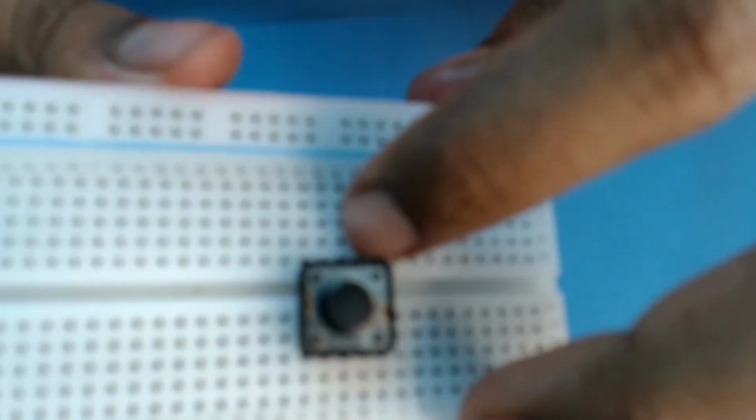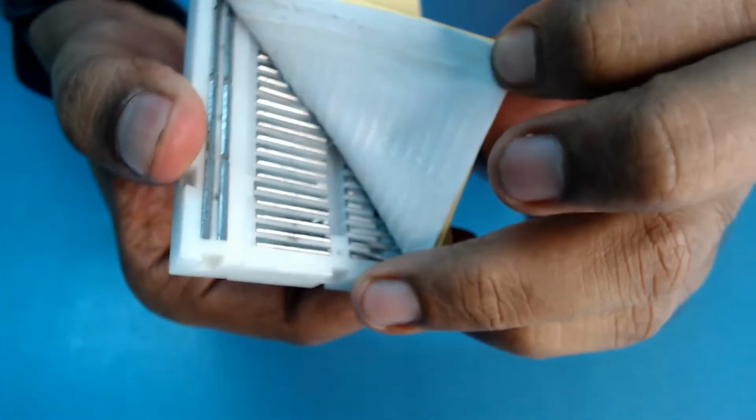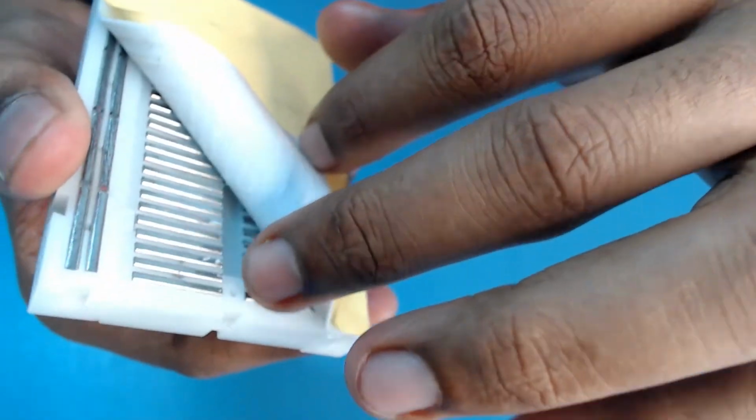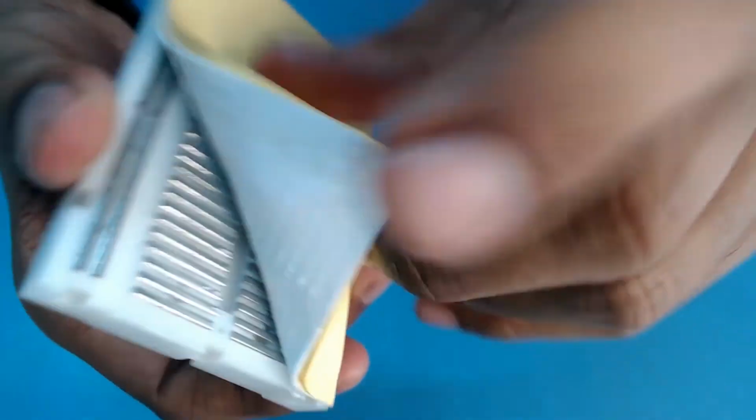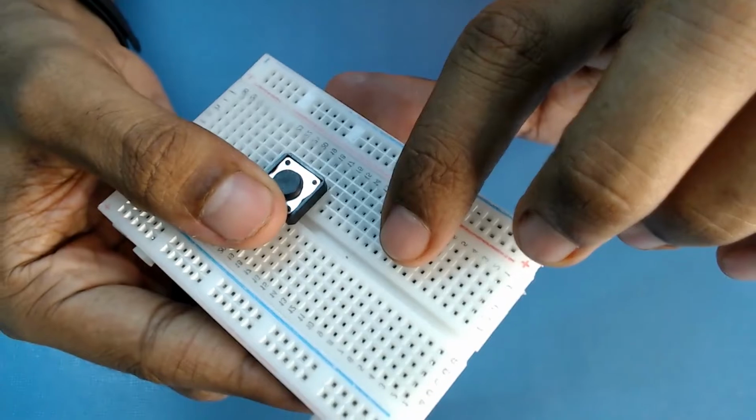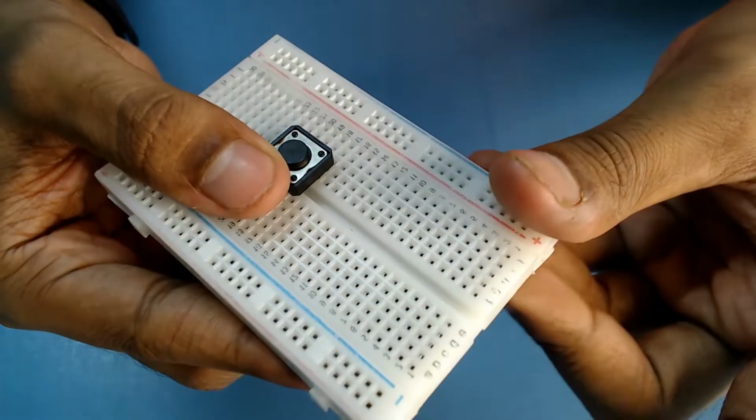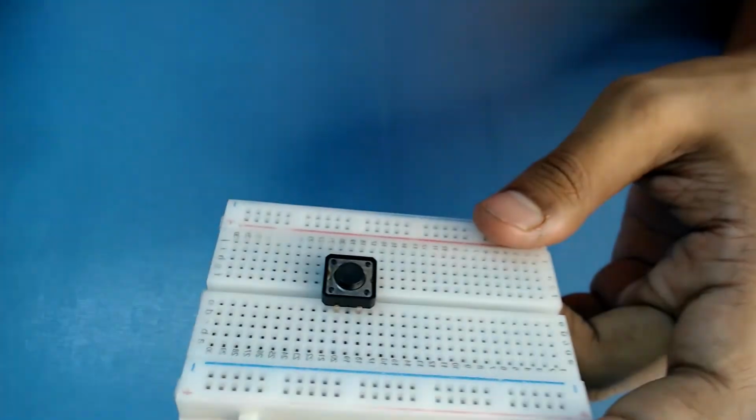So let me first insert it in the gap. Here you can see 2 pins here, and here we have 2 pins. So these 4 pins are now different. Now, if we see it from the back side, you will see that we have a gap here. So these are not interconnected. It means the lines go from here, and in the bottom they have a space, so they are not interconnected.